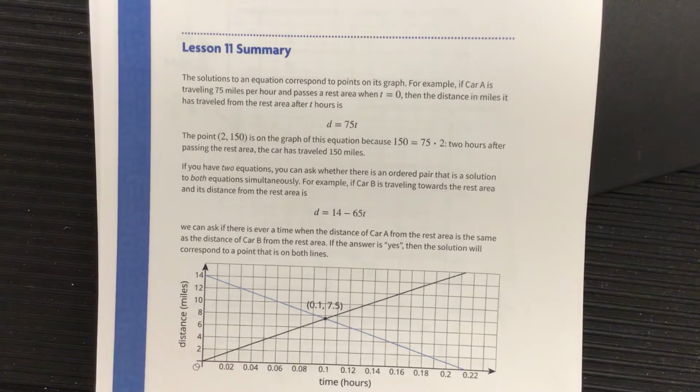If you have two equations, you can ask whether there is an ordered pair that is a solution to both equations simultaneously. For example, if car B is traveling from the rest area, and its distance from the rest area is d equals 14 minus 65t, we can ask if there is ever a time when the distance of car A from the rest area is the same as the distance of car B from the rest area. The answer is yes, and the solution will correspond to a point that is in both lines.